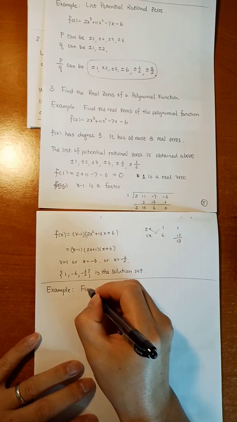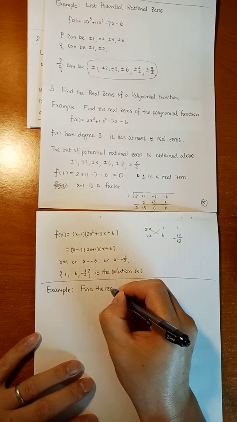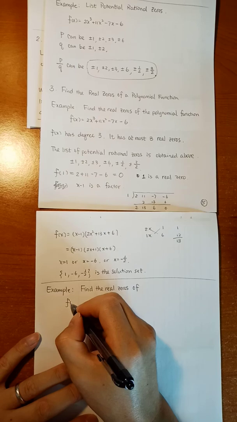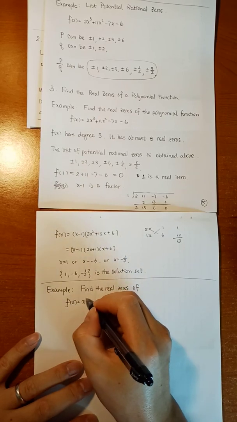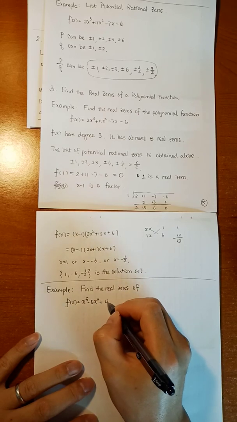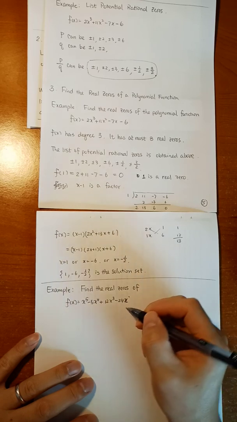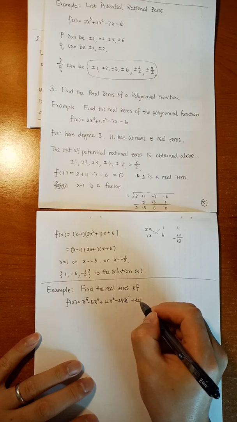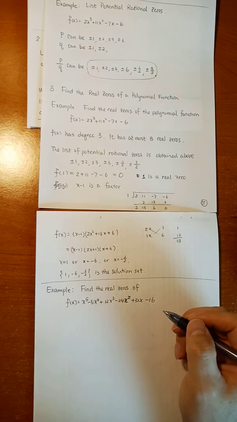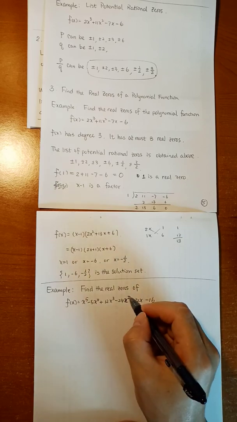So find the real zeros of f(x) equal to x to the 5 minus 5x to the 4 plus 12x cubed minus 24x squared plus 32x minus 16. Okay, well, it's very long. It's degree 5, and degree 5 has 6 terms.